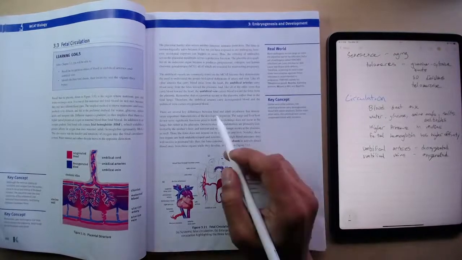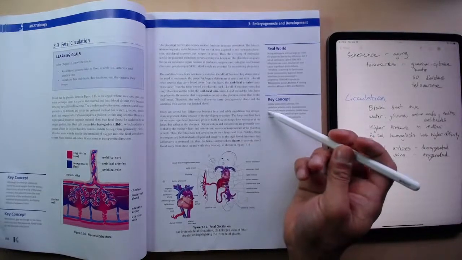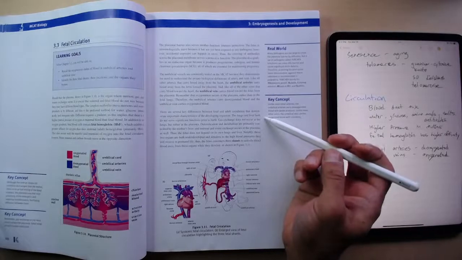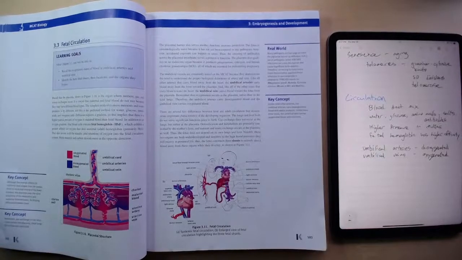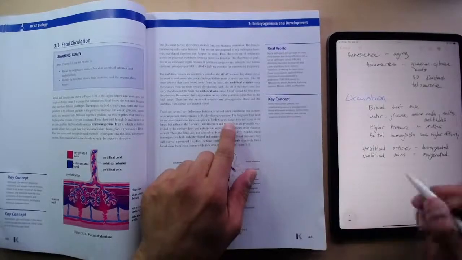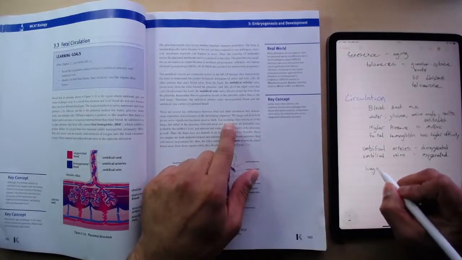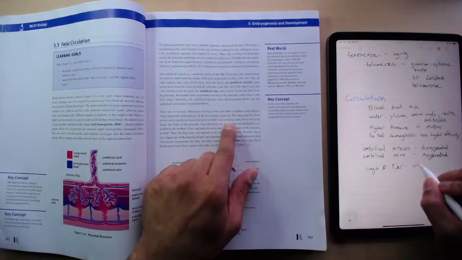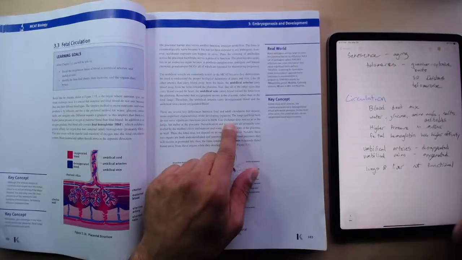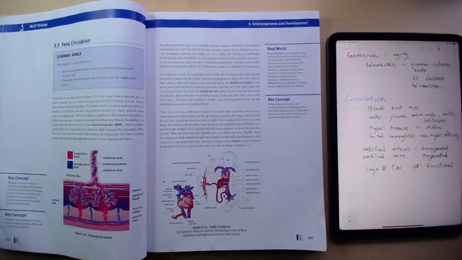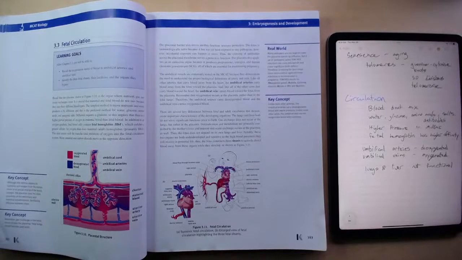There are several key differences between fetal and adult circulation that demonstrate important characteristics of a developing organism. The lungs and liver both do not serve significant functions prior to birth. Lungs and liver not functional. Gas exchange does not occur at the lungs, but rather at the placenta. Detoxification and metabolism are primarily controlled by the mother's liver, and nutrient and waste exchange occurs at the placenta as well. Thus, the fetus does not depend on its own lungs and liver. Notably, these two organs are both underdeveloped and sensitive to the high blood pressures they will receive in postnatal life.